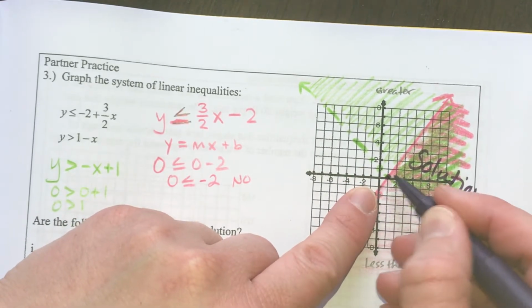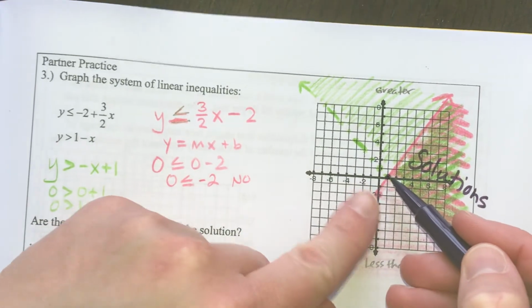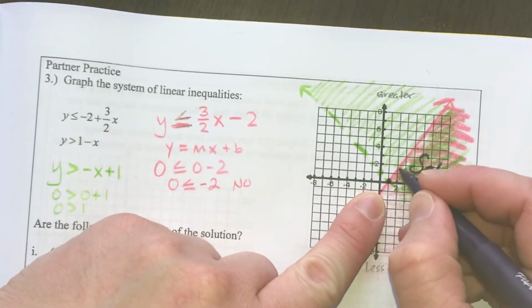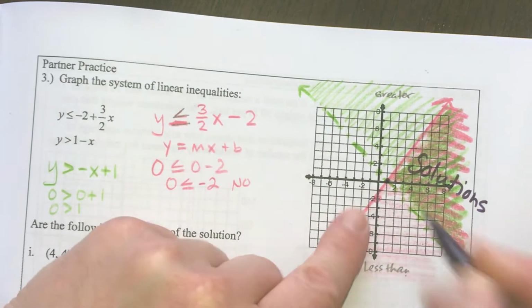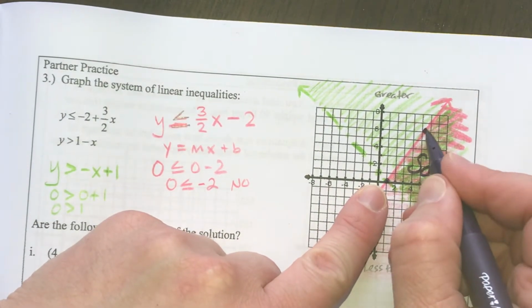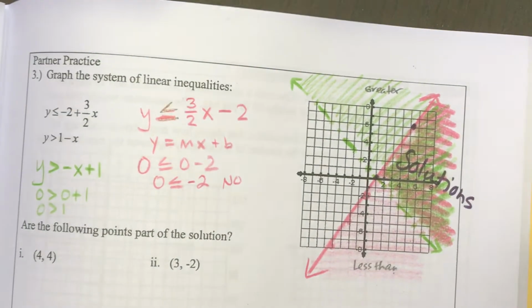At this intersection would be not a solution because it also intersects with a dashed line, but anywhere past that on this solid line would work. No points on a dashed line would work, so that's also why that intersection doesn't work. But a point out here on the pink line would be a solution.